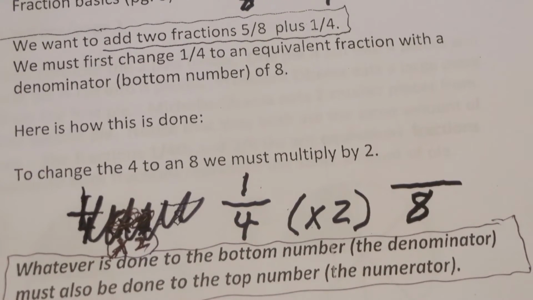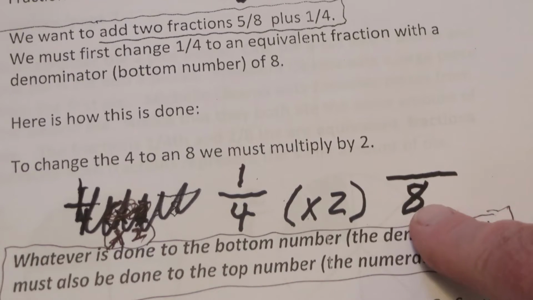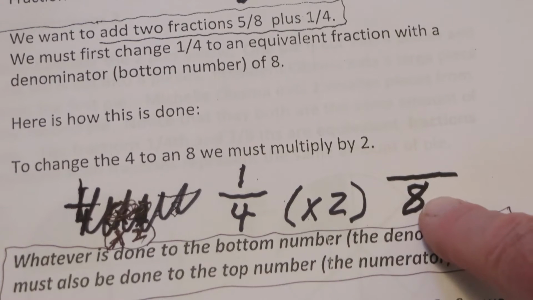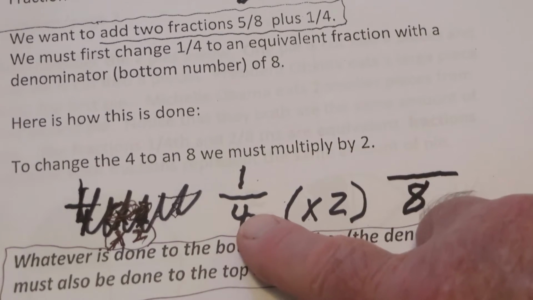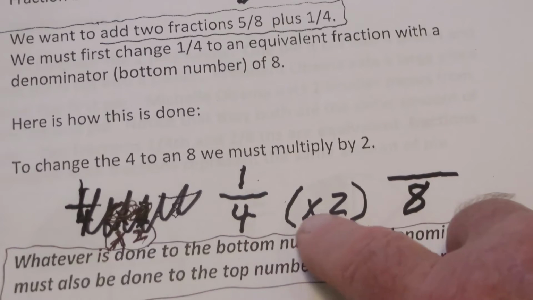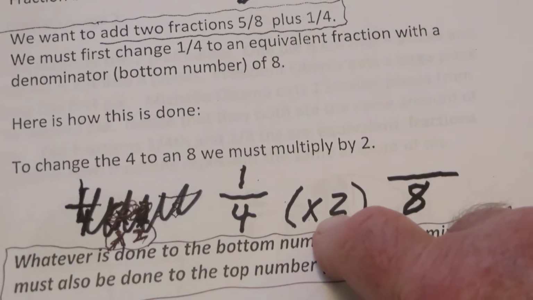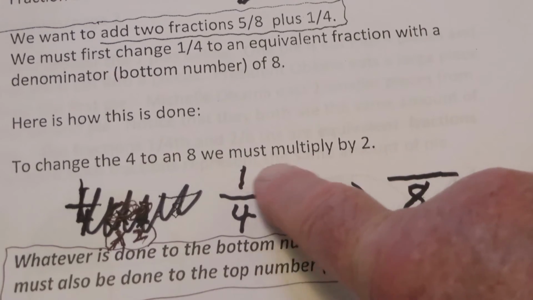So we've taken the 1/4 from the problem, and we want to create a fraction with 8 on the bottom. So what we do is we look at the 4 and we say, what do we have to do to the 4 to make it an 8? We have to multiply it by 2. Now, this is very important in fractions. Whatever you do on the bottom, you have to do on the top.